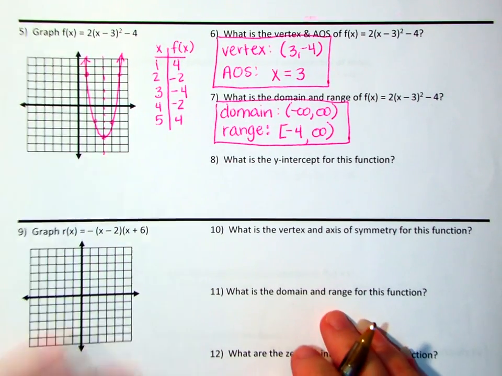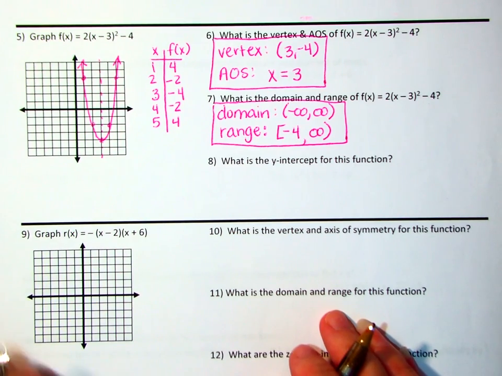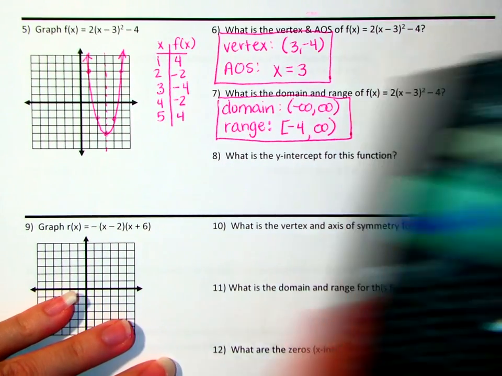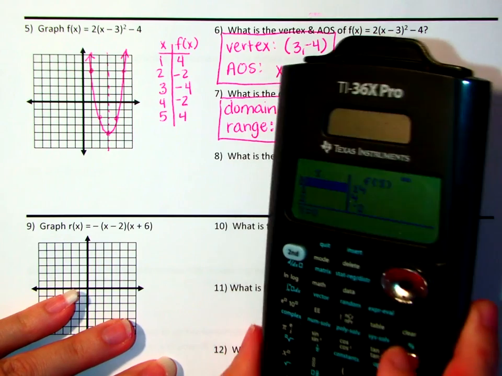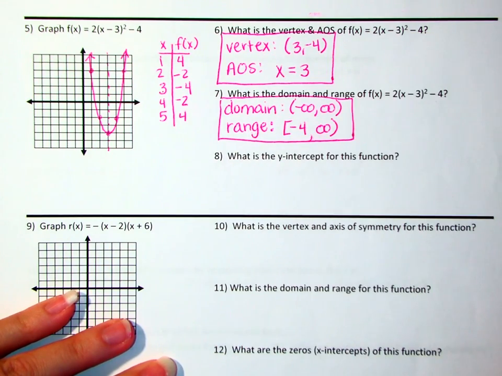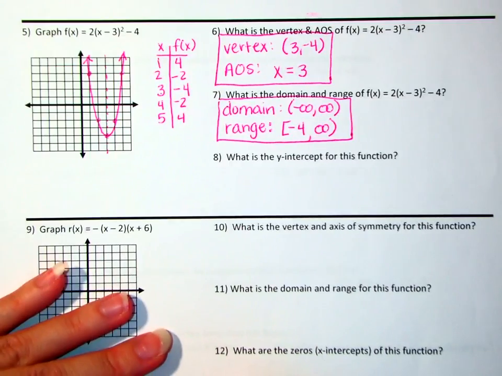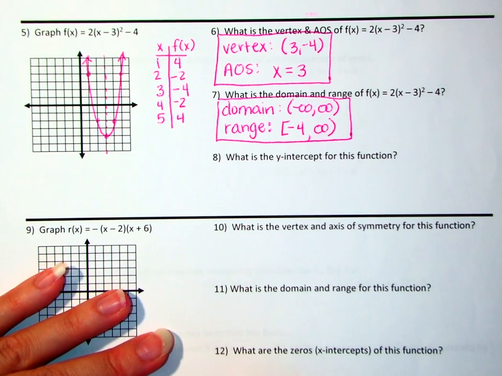Finally, it says, what's the y-intercept? Well, this one's a little tricky because we don't see it on the graph. We might be able to go here to our table, and we can see on our table that the y-intercept is going to be 0, 14. But let me show you how to do this longhand, just in case it's tricky on the table.